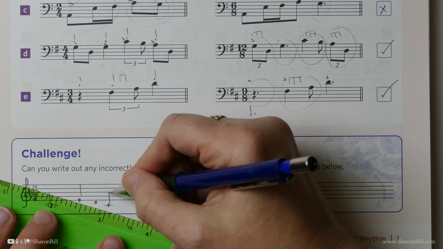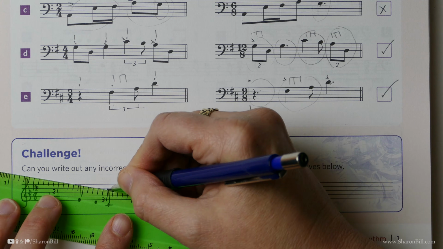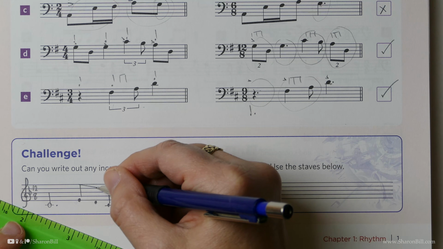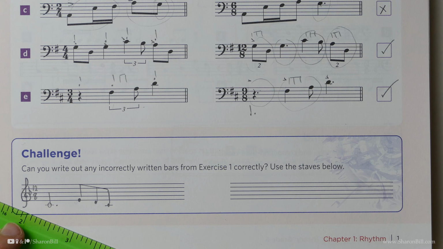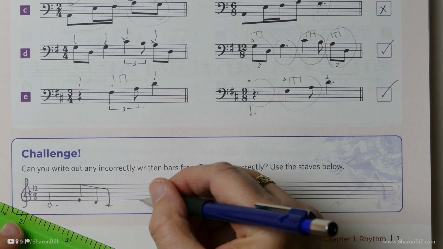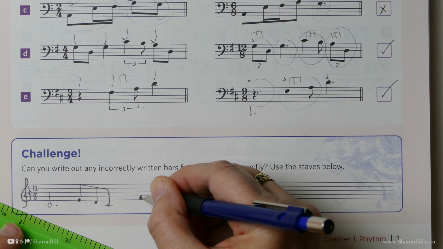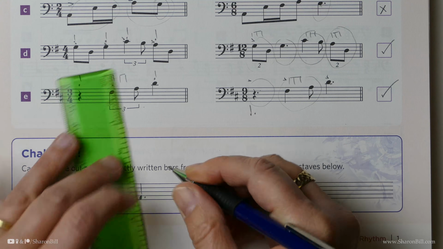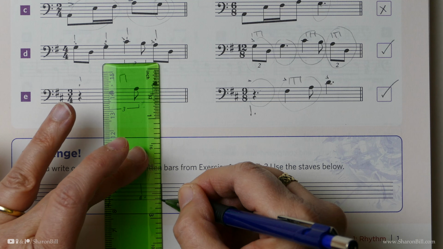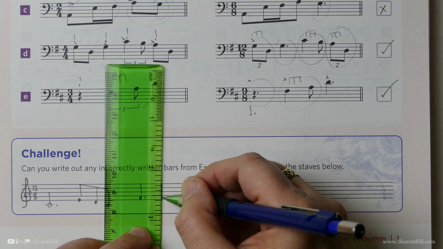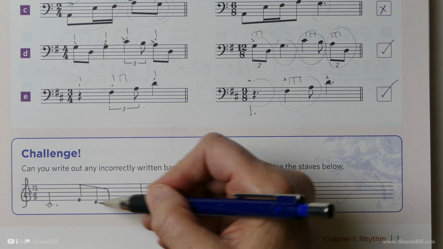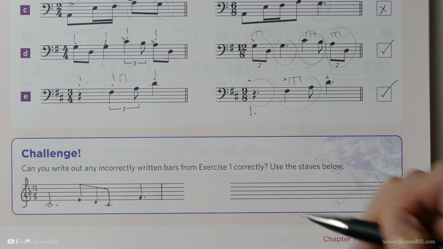Let's keep this reasonably tidy. Bit of manuscript practice here, getting our note writing neat and tidy. And then we have a dotted crochet F. And don't forget the bar line. There we go. So beat 1, 2, 3, 4. That is now correctly written out.